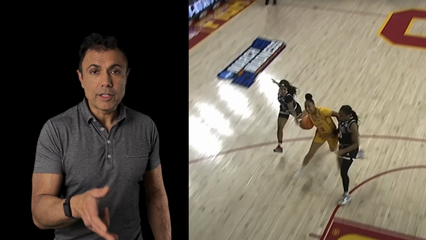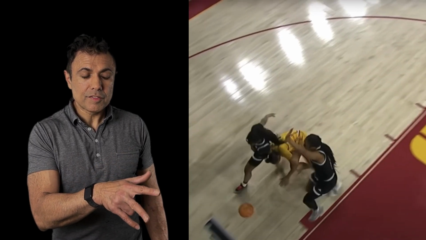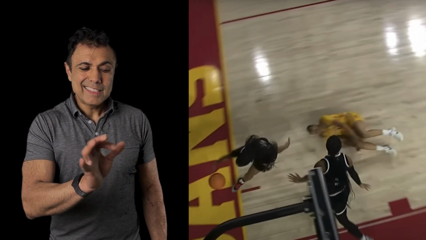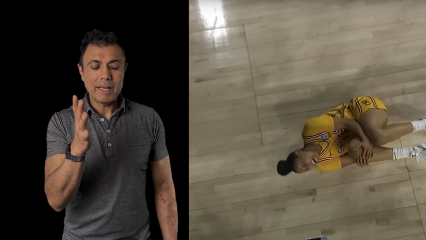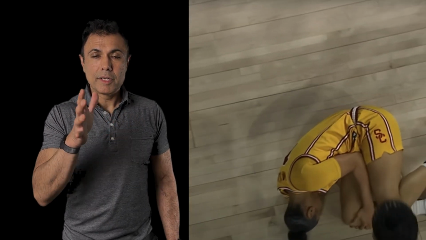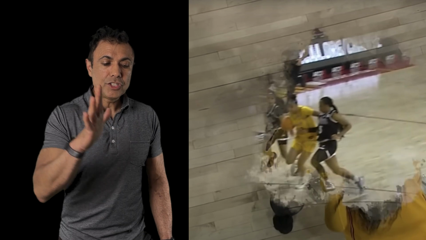This is what's called a non-contact injury. The reason that it's relevant is, if you notice, the two players around her technically didn't push her, didn't shove her. So this happened based on how she was running, because if you notice, she's running full speed and she hits the ground.